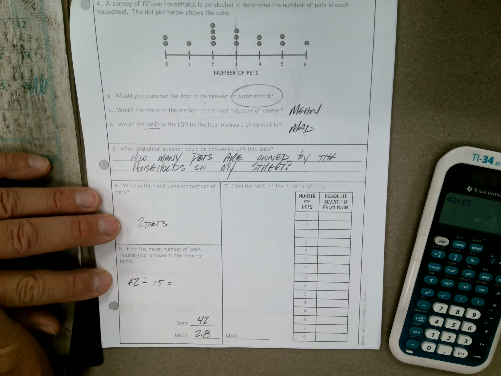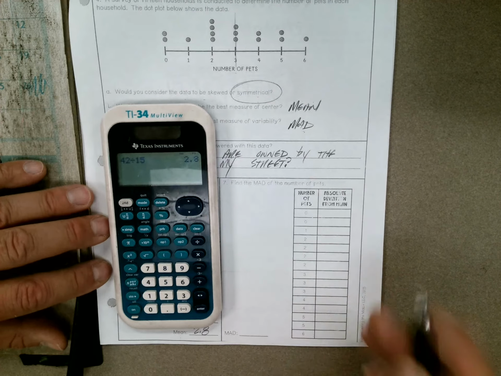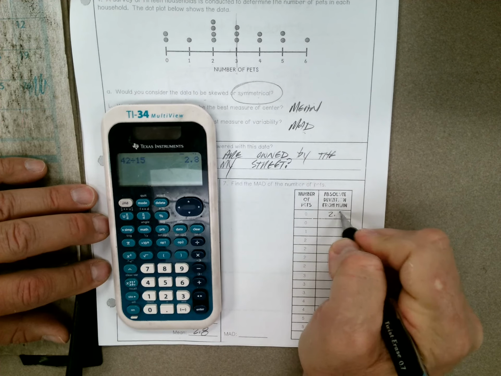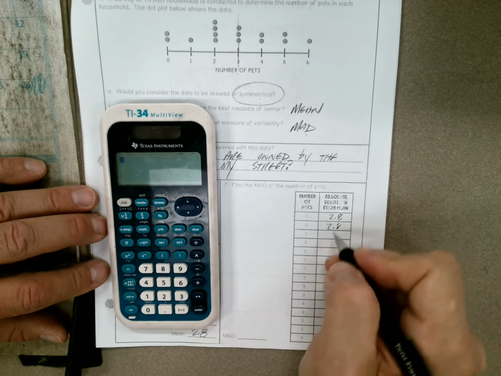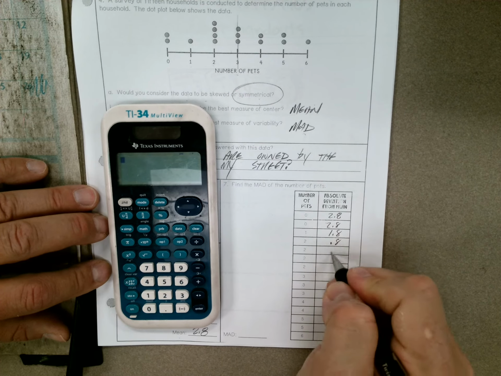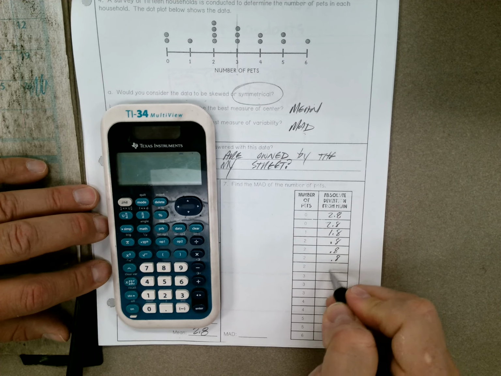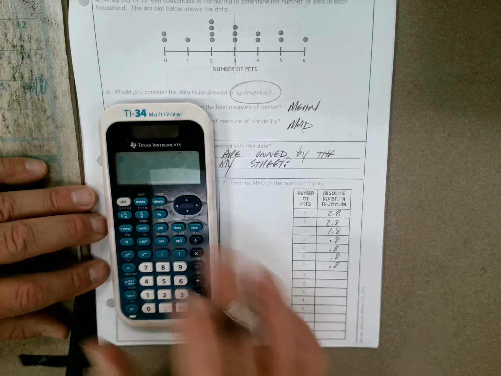Find the MAD. Okay, no problem. Let's go. They've already set it up for us. So let's go with 2.8, right? 1.8. We can do some of this mentally, can't we? 0.8, 0.8, 0.8, 0.8. Now it can get a little confusing when you go above the mean.